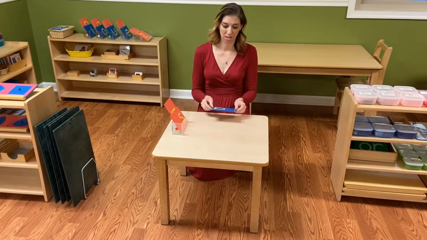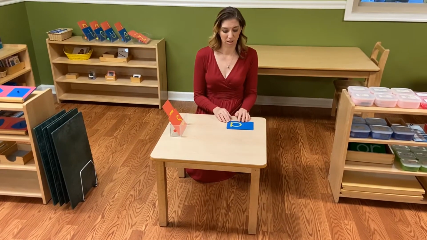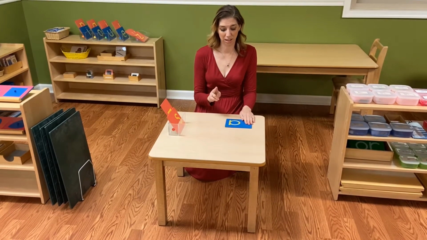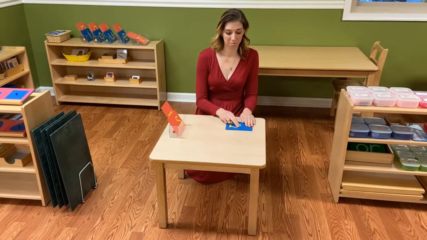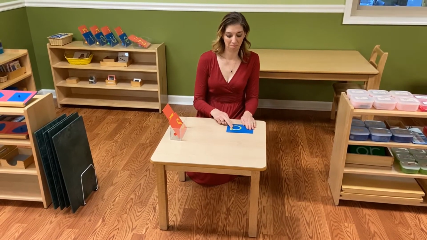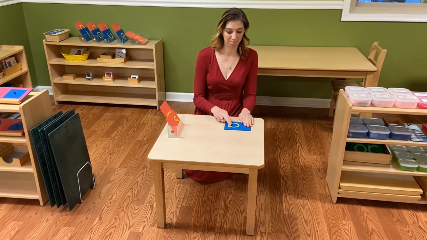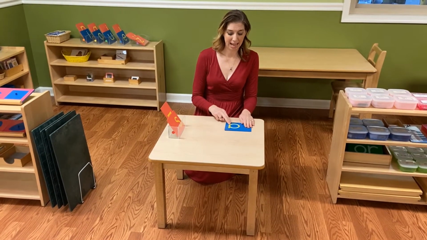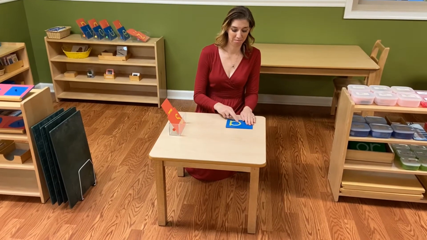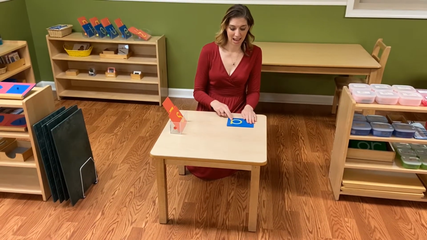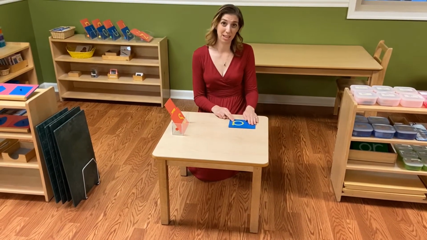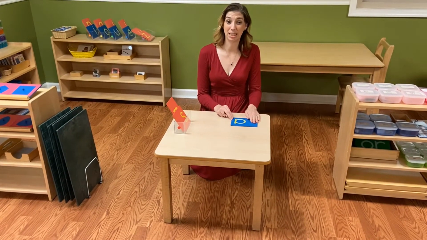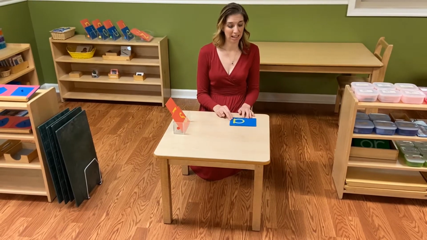So I would start in the first period where I would show the child how to trace the letter with their fingers. Ah. I do it 3 times, and I do it very slowly so that they have the opportunity to really see what I'm doing before I give them the chance then.